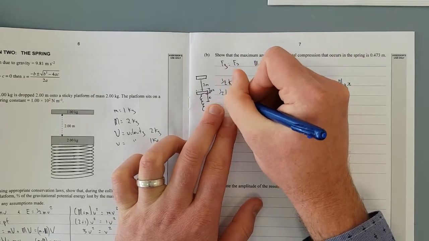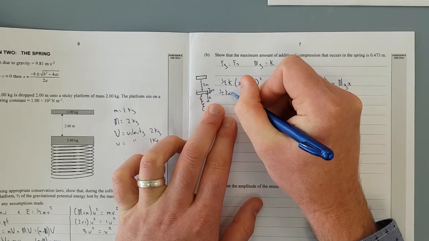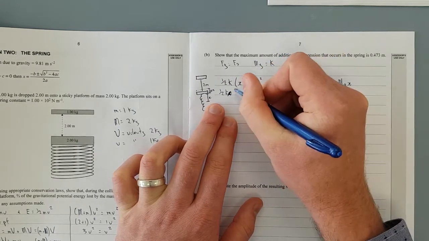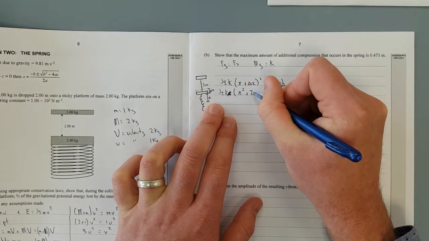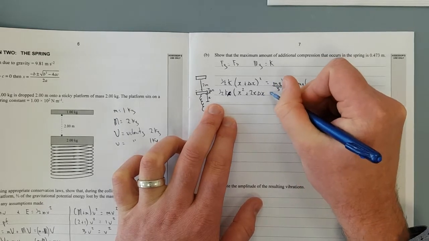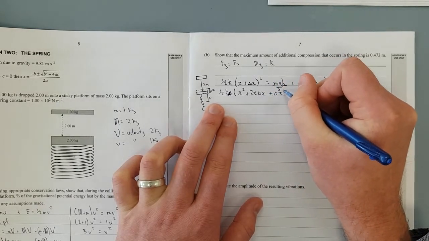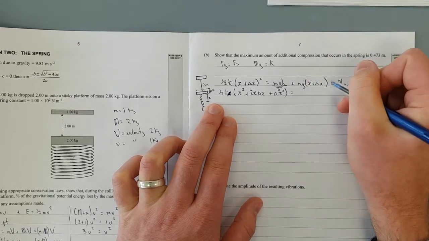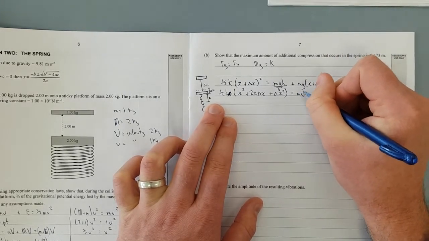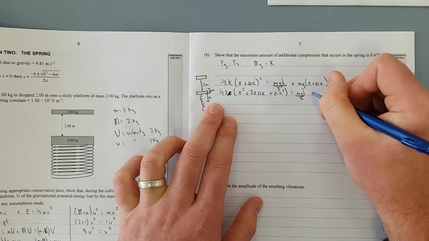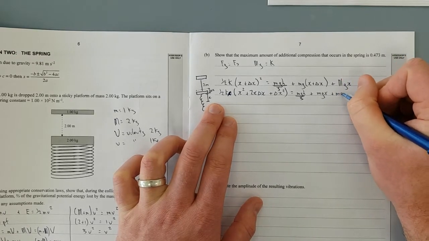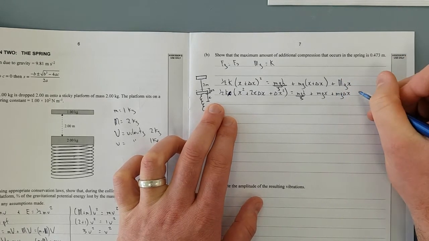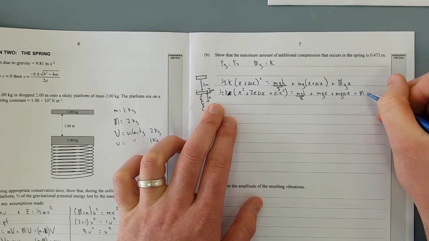So we've got half k, bracket, x squared plus 2x delta x plus delta x squared, and this is equal to mgh over 3 plus, I'm going to smash this out a bit, mgx plus mg delta x plus Mg x.